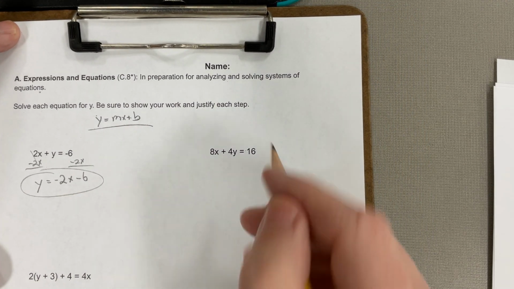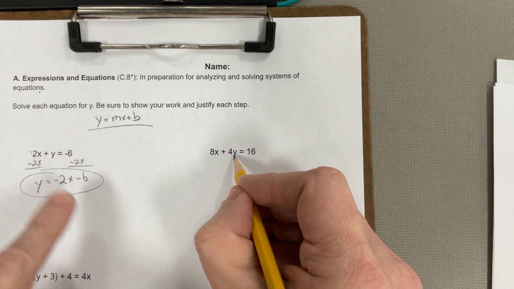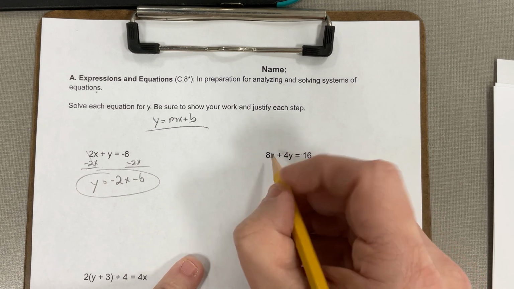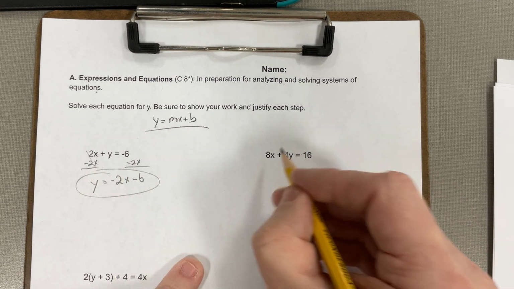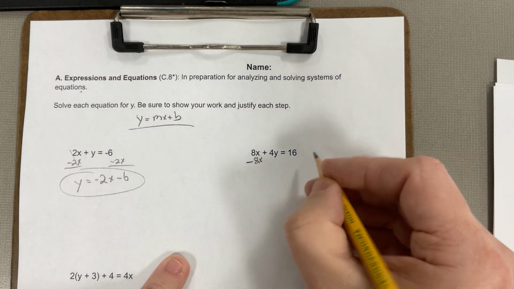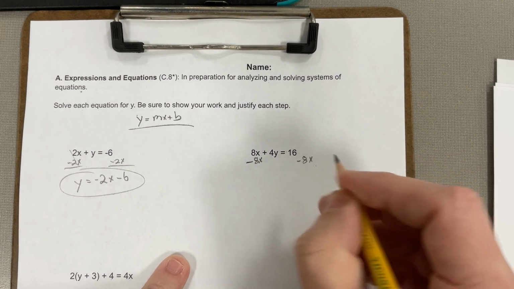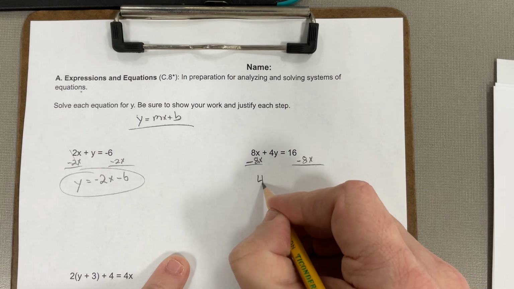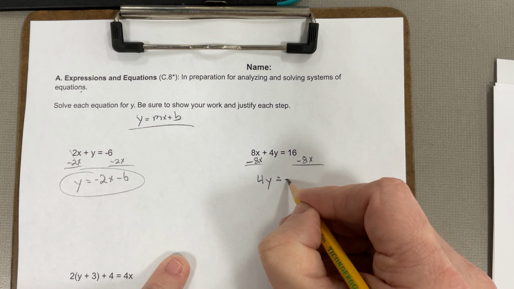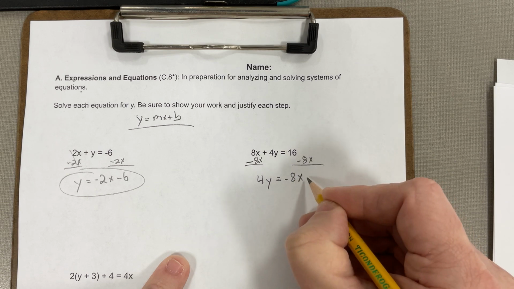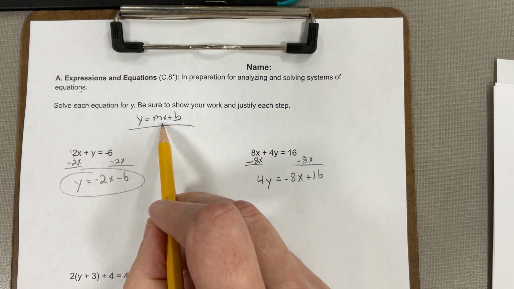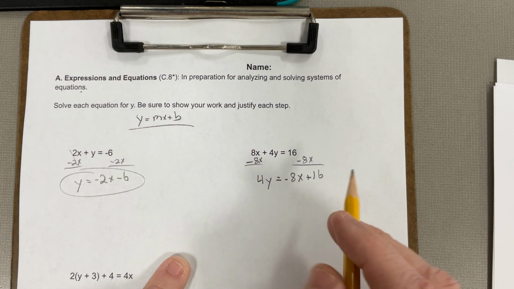So for this other side, we've got y, again, just like over here on the left side, so we're going to leave it there. So just like over here we subtracted 2x, here we're going to subtract 8x from both sides. I'm going to put it off to the side a little bit. So it's 4y equals. Now, could I have 16 minus 8x? I could. Like we've talked about in class, I like setting it up like this because then it's very familiar, or should be very familiar to you, but it could be flipped around.